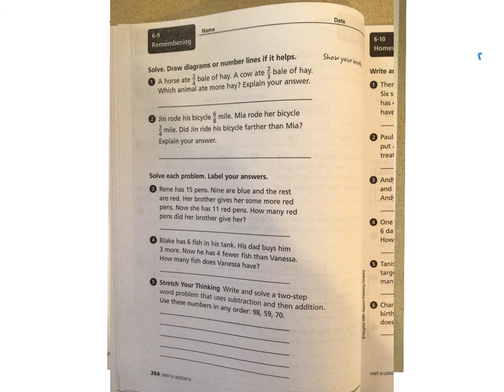All right, here we are on the back side. And remember, when we're on the remembering side, it's things that you hopefully remember how to do, okay? All right. And they are saying that we can draw diagrams or number lines or whatever helps you, but I'm going to remind you how we do the cross multiplying because that works really well for these. All right, so we have a horse ate 2/4 of a bale of hay. A cow ate 2/3 of a bale of hay. Which animal ate more hay?